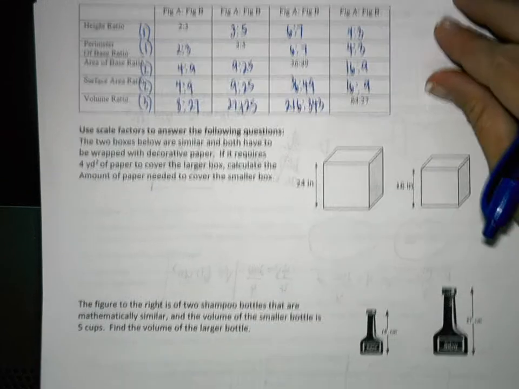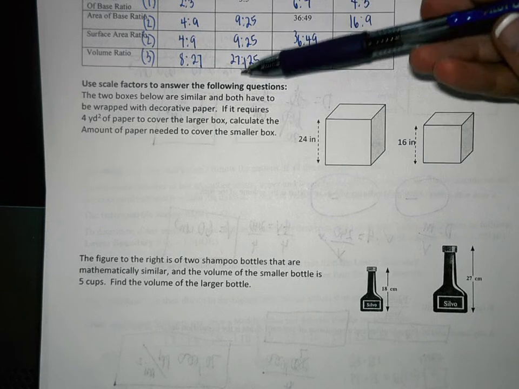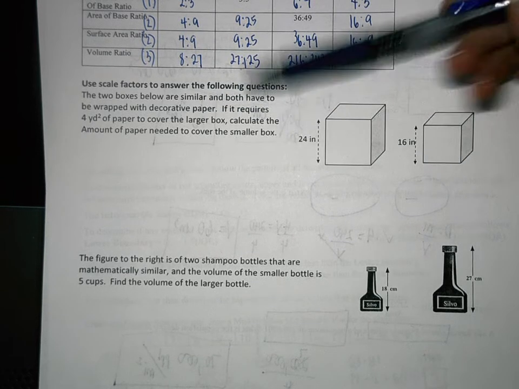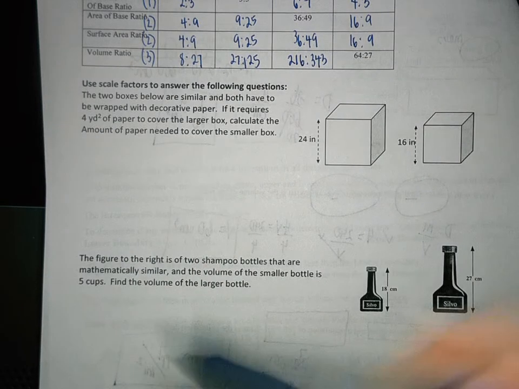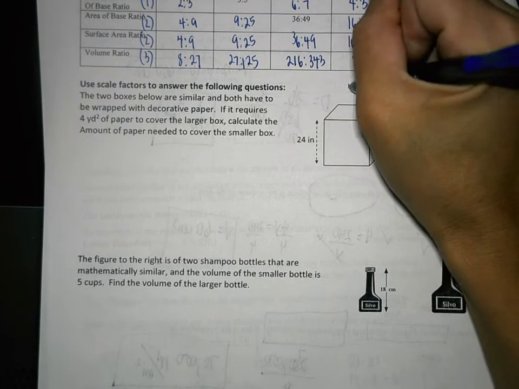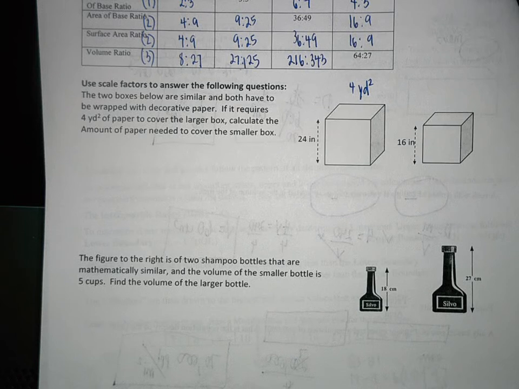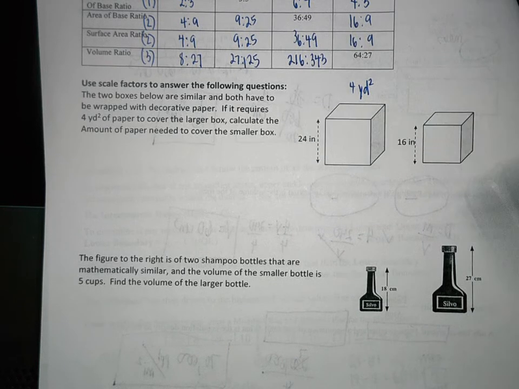Okay, so starting with this first question here, it says the 2 boxes below are similar and both have to be wrapped with decorative paper. If it requires 4 yards squared of paper to cover the large box, so right here I'm just going to put our 4 yards squared. Calculate the amount of paper needed to cover the small box.